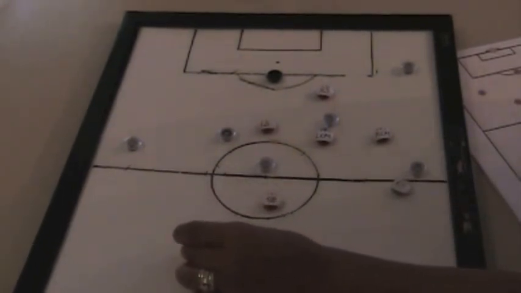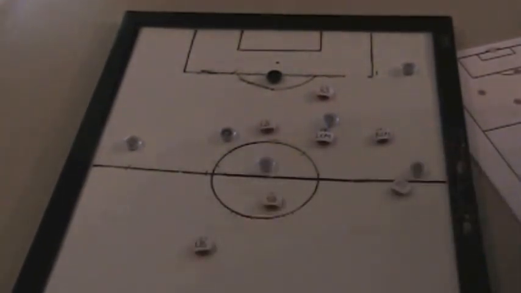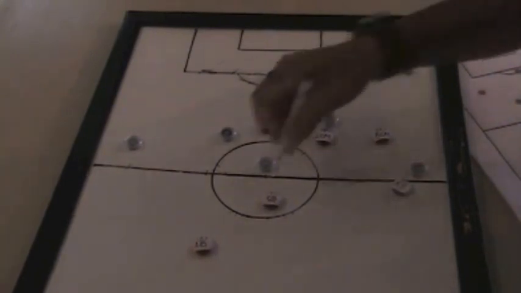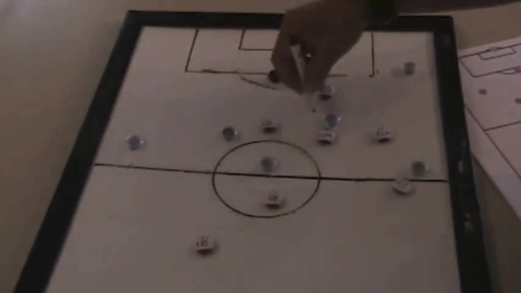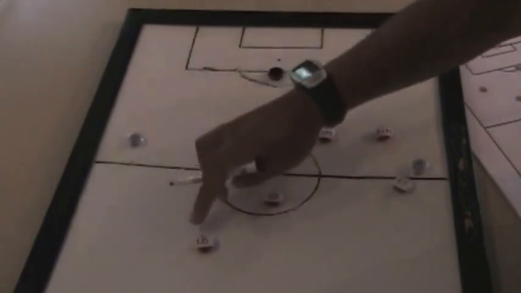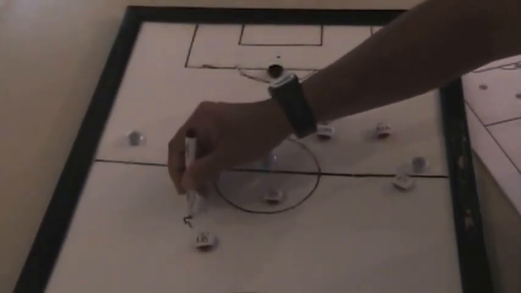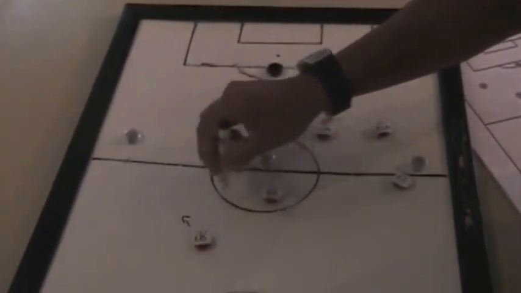So she's going to come back in here, protecting this middle area, but watching this through pass out here. That's where you're going to watch. Watch here, but you're going to protect here first.